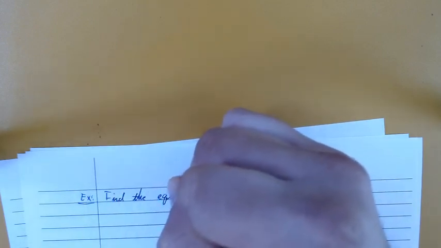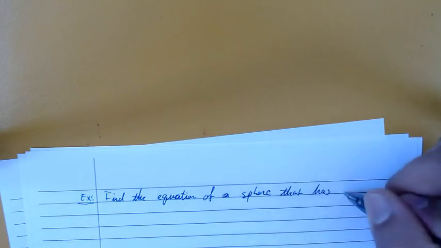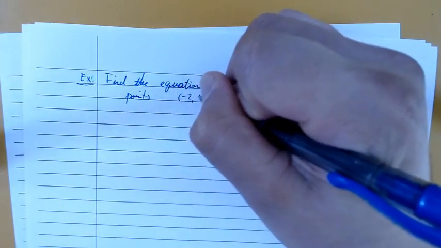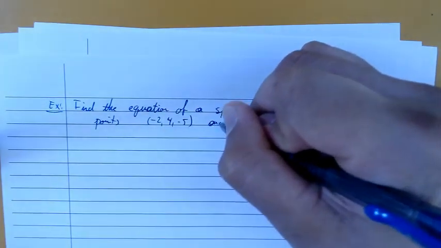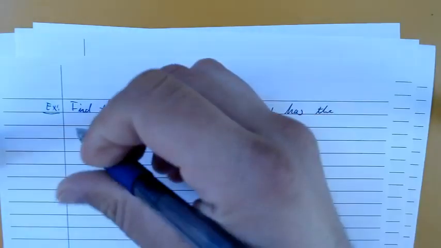So let's go ahead and consider an example of a sphere. Let's find the equation of a sphere that has the points -2, 4, -5 and -4, 0, 3 as endpoints of a diameter.